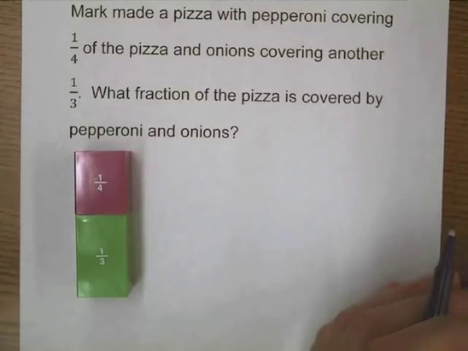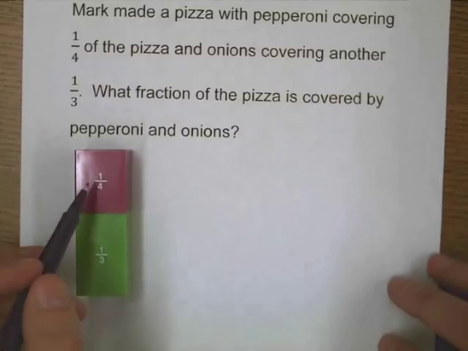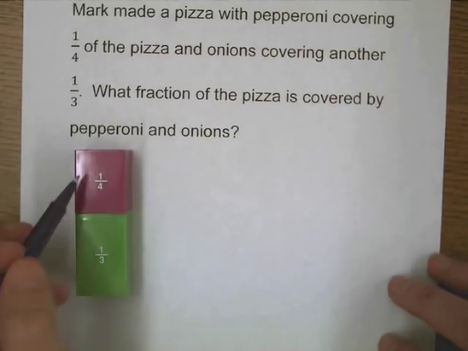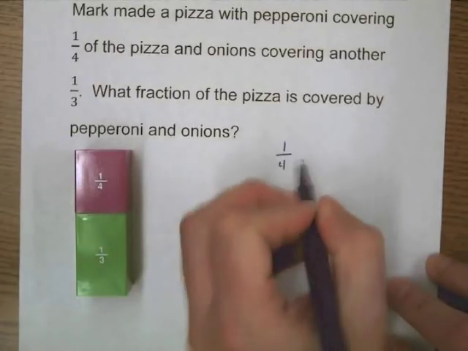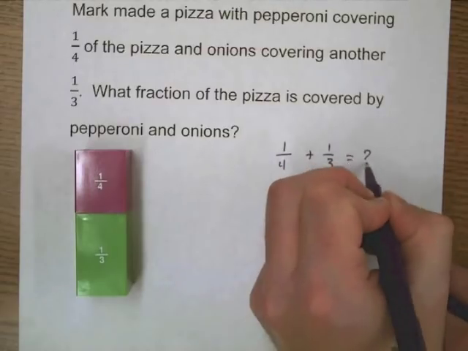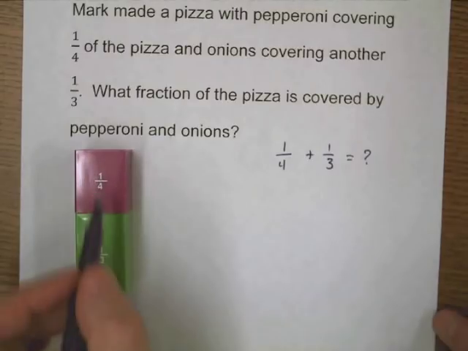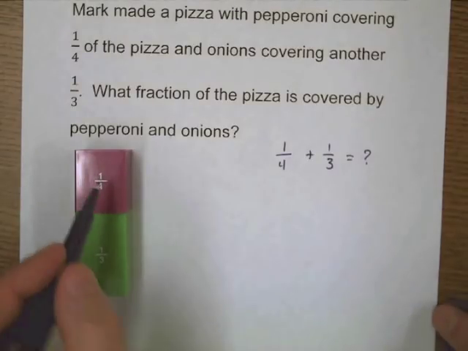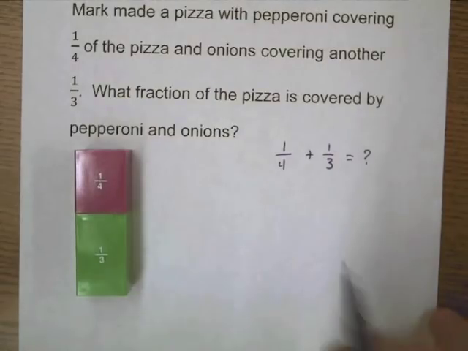So we want to know how much of the total is covered by both. And that would be 1/4 of the pizza and 1/3. So we want to know what are these two things together. So we could say it like 1/4 plus 1/3. And that's what we're trying to find out there. But we have different sized pieces here. And so we can't add those together because they're different things.